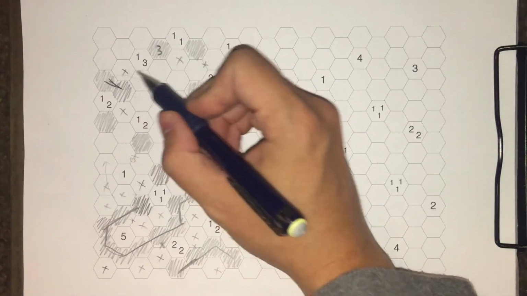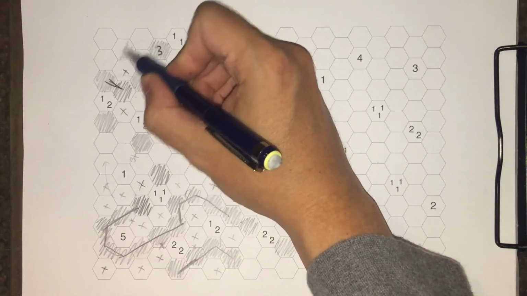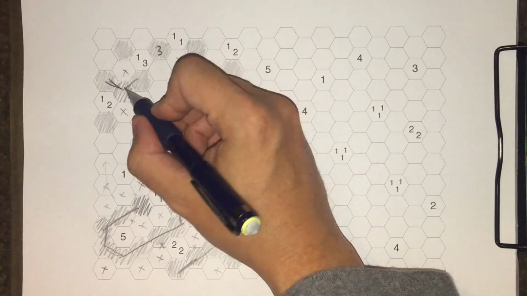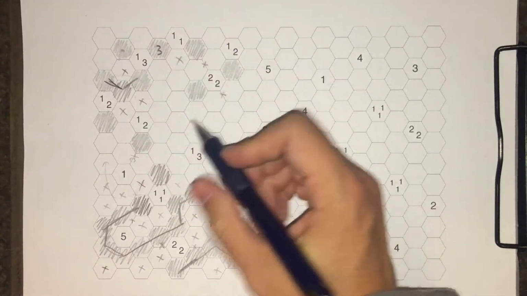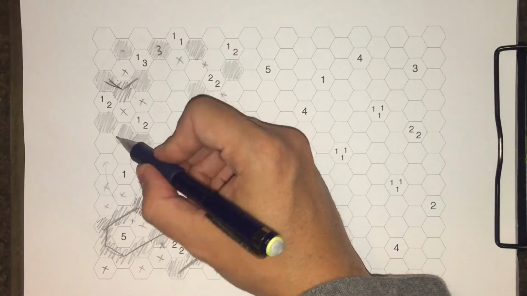This 1-3 clue with the cell unmarked has to use these extremes. The third cell can be here or here, but this is known for sure. That actually marks off this space, so now we have a 1-2 clue that has just one way to fill it out.